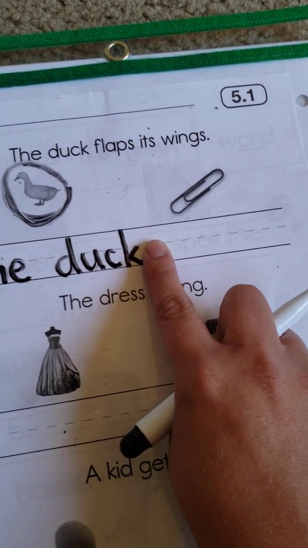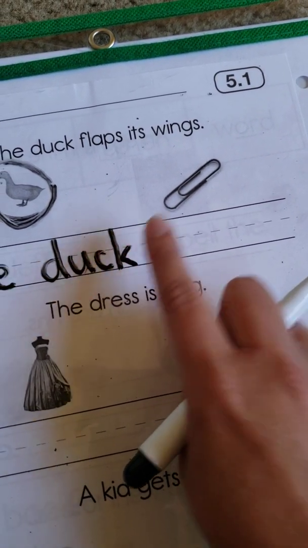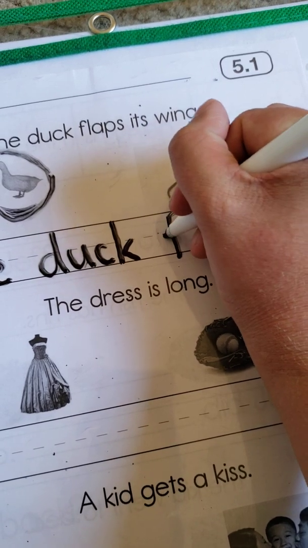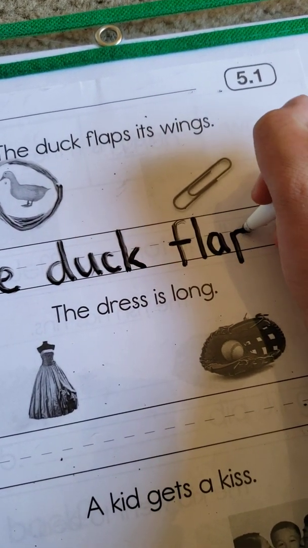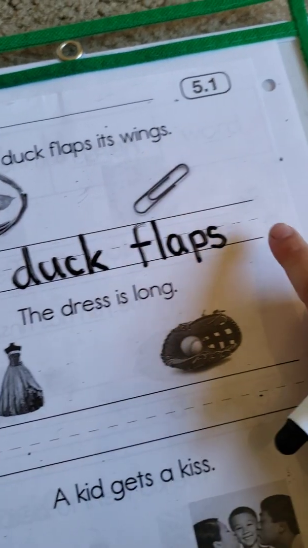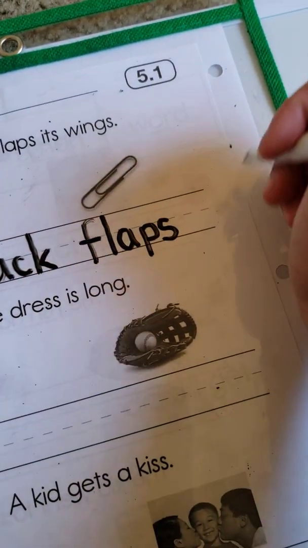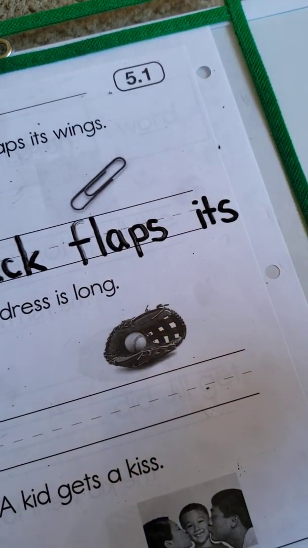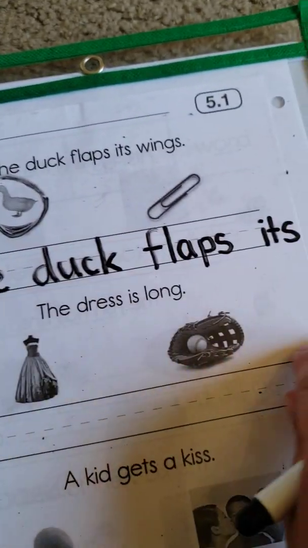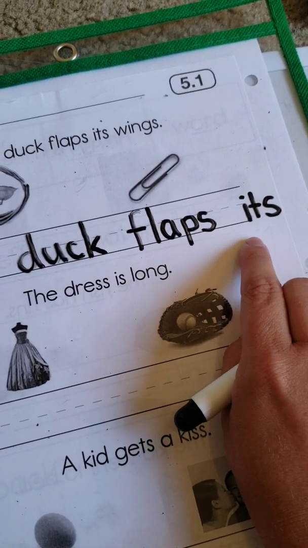So just do your best. The duck, finger space. Flaps, finger space. See, even I'm going to run out of room. Its, okay, so I'm just going to go right under here.